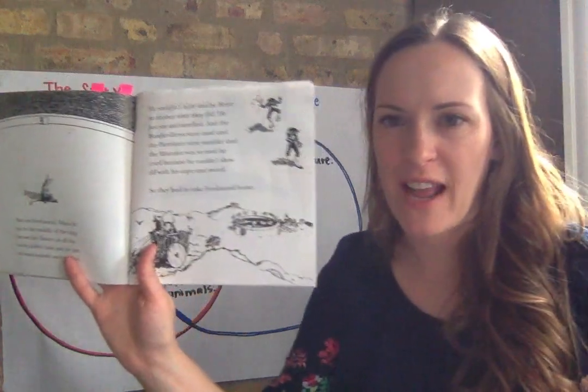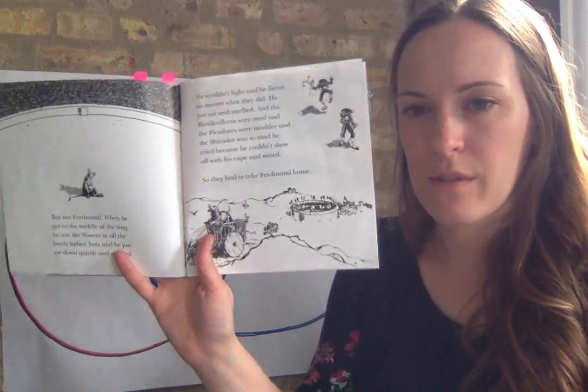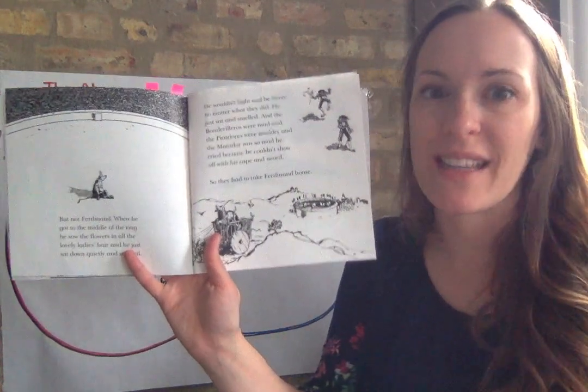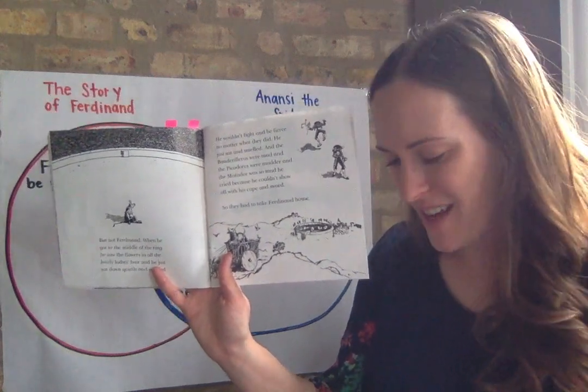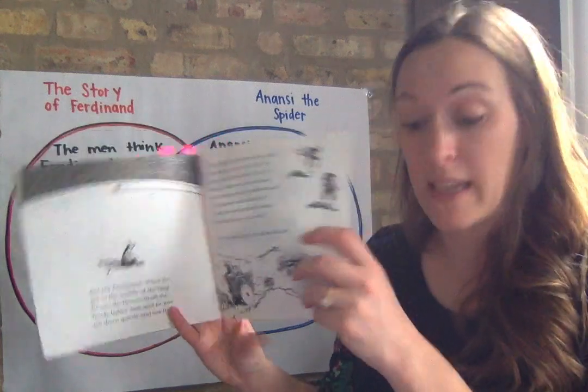Who takes Ferdinand home from the bullfight? Yeah, those men. That's how he gets home. Now, is that the same as Anansi, or is that different? We're going to think about how Anansi gets home.